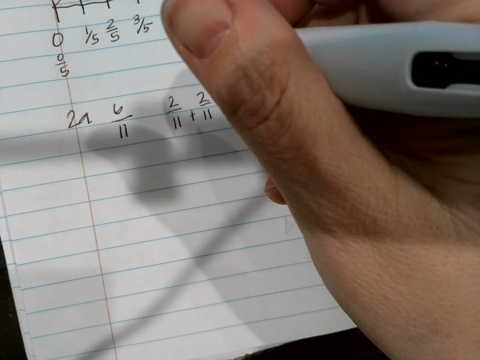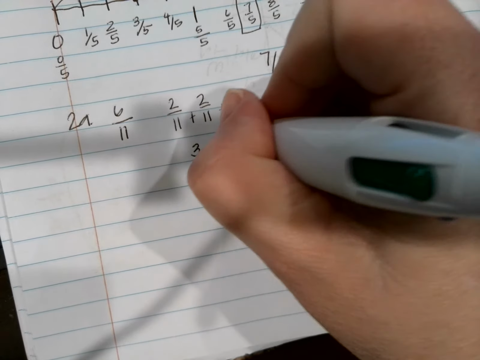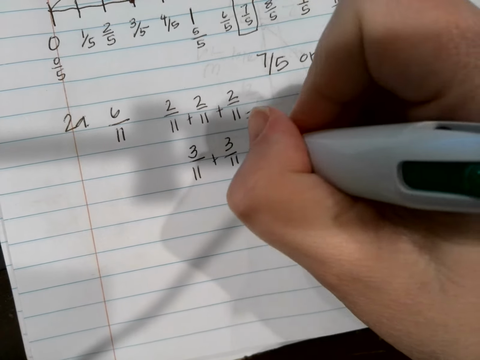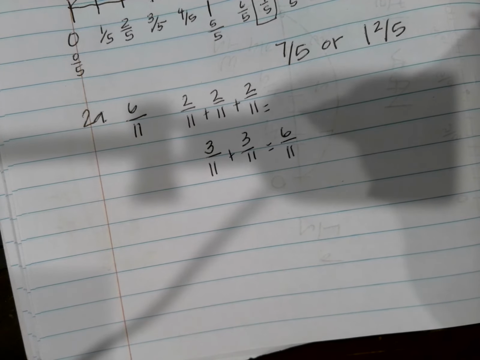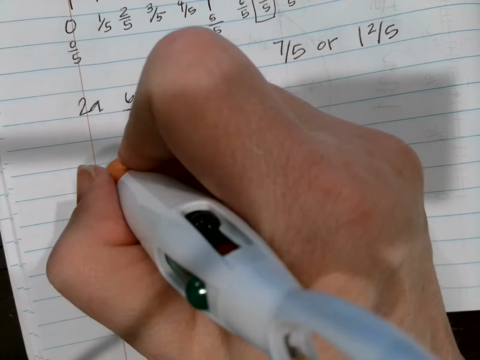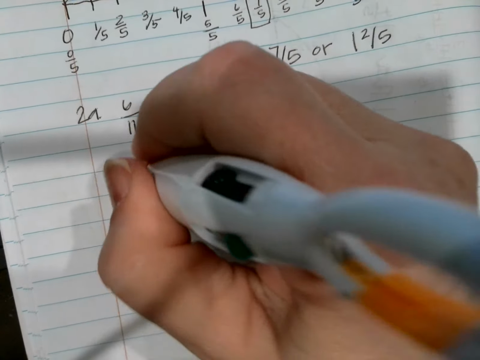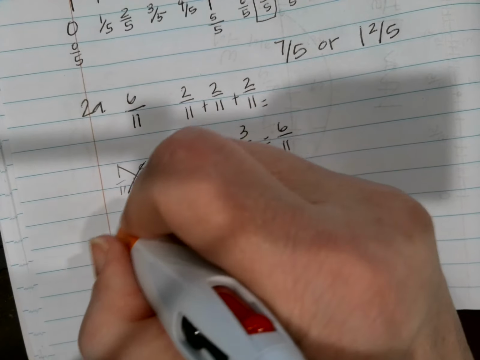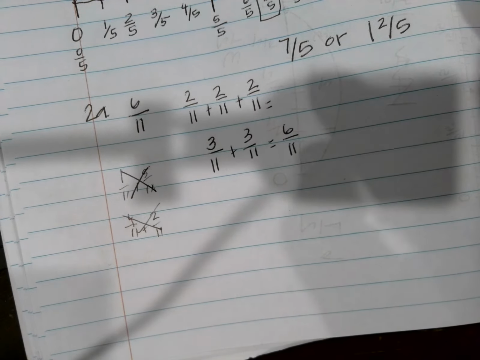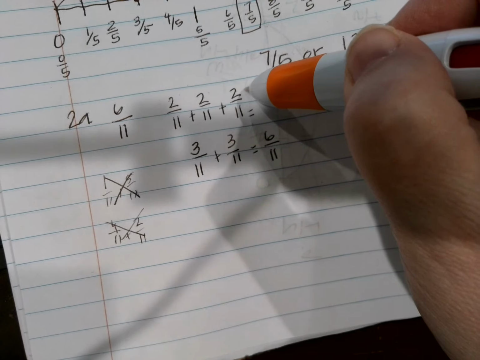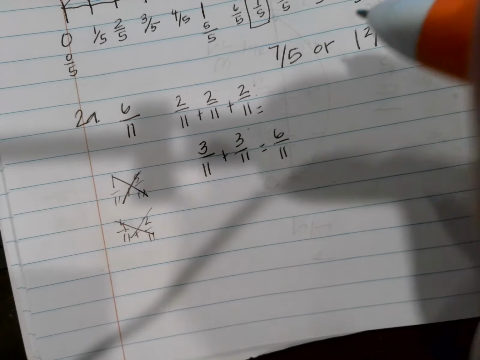You also know that the double fact, 3/11 plus 3/11 would also equal 6/11. Okay, you cannot do 1/11 plus 5/11. No. And you can't do 4/11 plus 2/11. No. Okay, we need the parts to be equal. So that's why I have 3 2's and 2 3's.